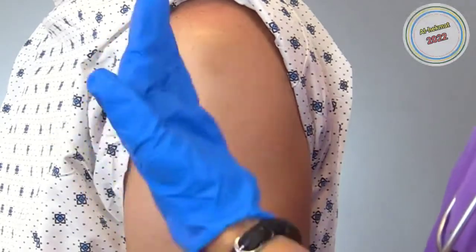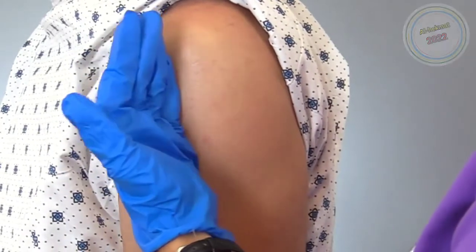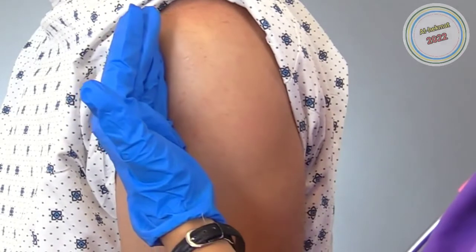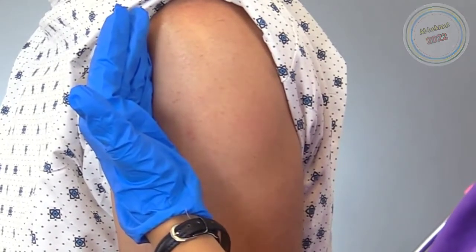To do that, we're going to take our non-dominant hand and go to the side of where the injection site is going to be, and put a little bit of pressure and pull the skin to the side.